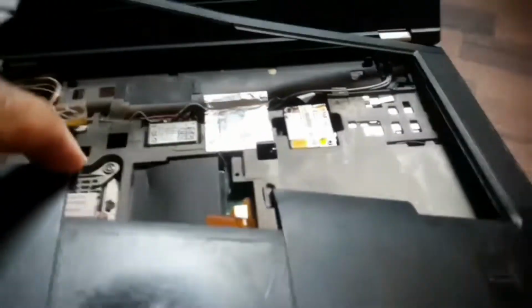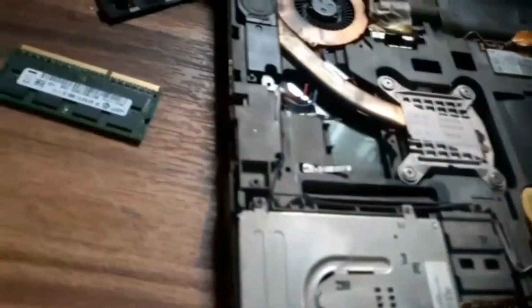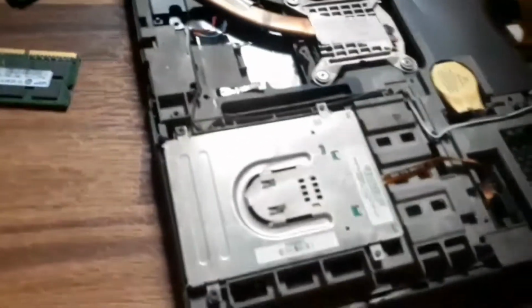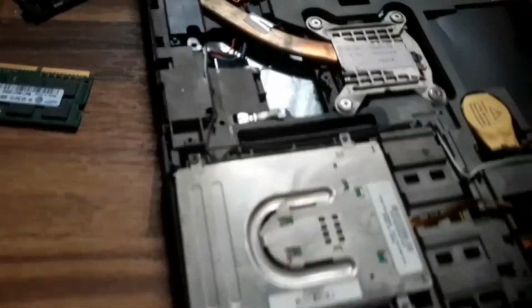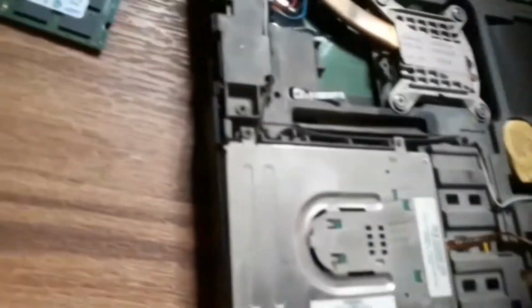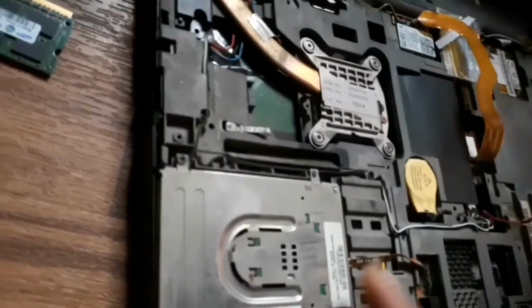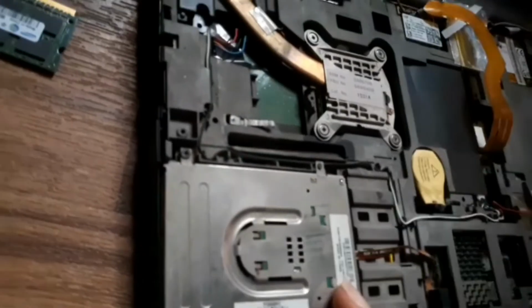Okay, so this is remove the keyboard. Now we're just going to remove this. So this is where we're coming to. This is also called a hard disk or a hard drive. This is where we're going to clean it up. If you notice, it really is dirty. So we're going to clean it out. This might look a little different depending on the version of your Lenovo laptop.